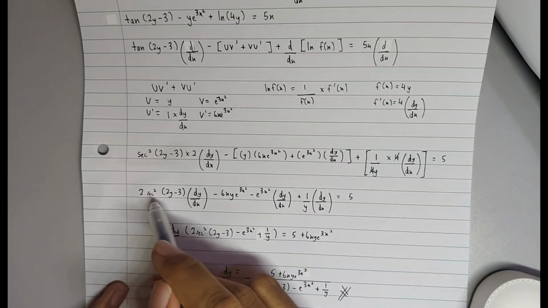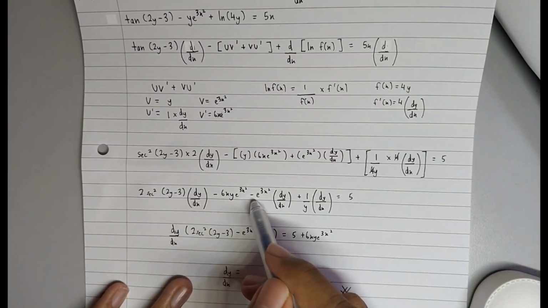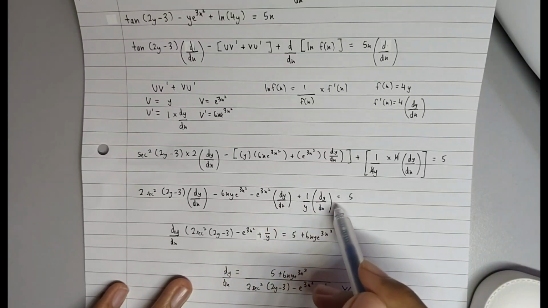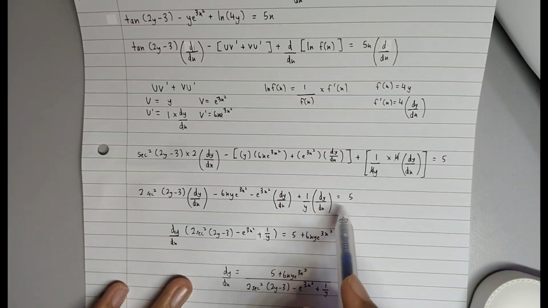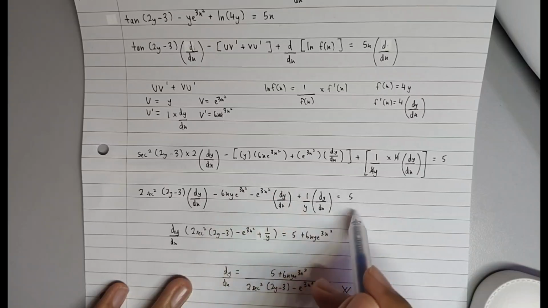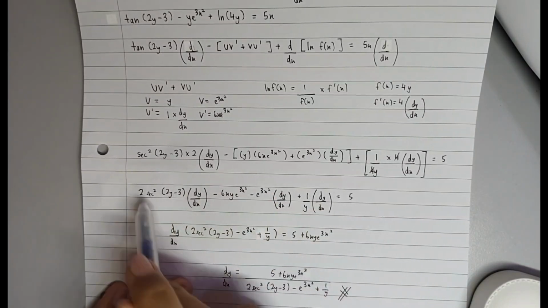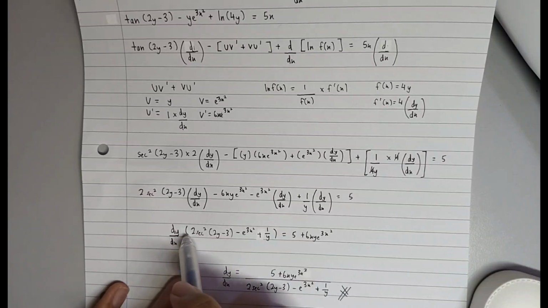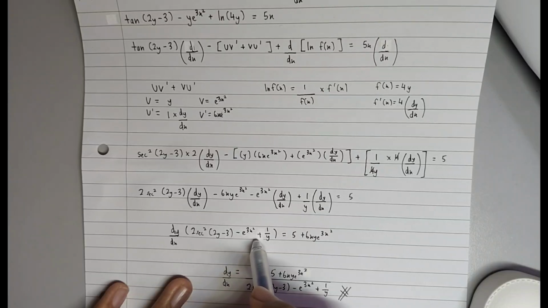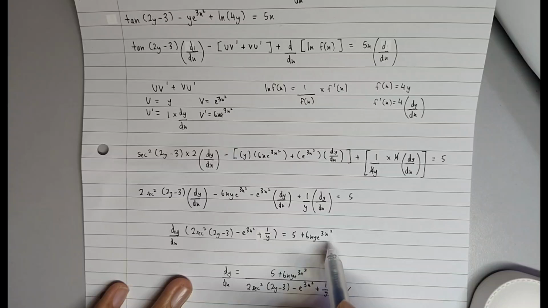We get 2 sec squared (2y minus 3) dy over dx minus 6xy e to the power of 3x squared minus e to the power of 3x squared dy over dx plus 1 over y multiplied by dy over dx equal to 5. For this one, we can bring negative 6xy e to the power of 3x squared to the right side. After that, we factorize like this: dy over dx in bracket 2 sec squared (2y minus 3) minus e to the power of 3x squared plus 1 over y close bracket equal to 5 plus 6xy e to the power of 3x squared.